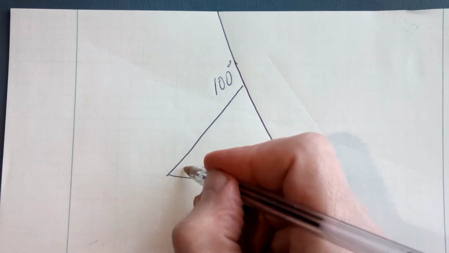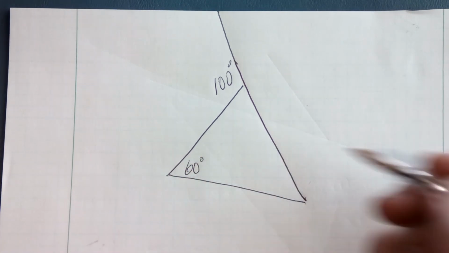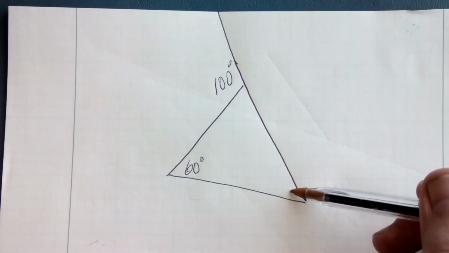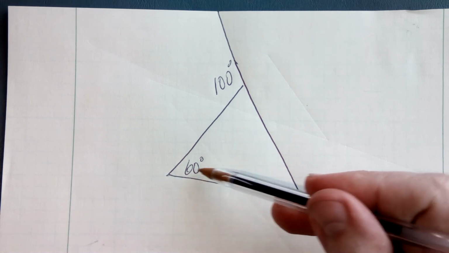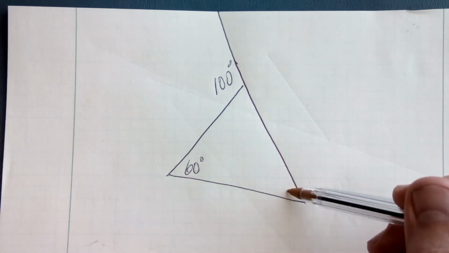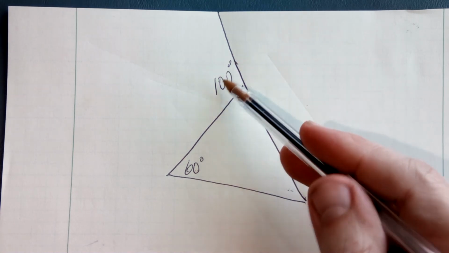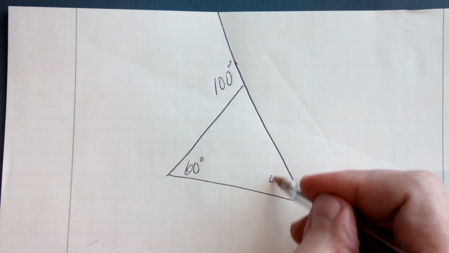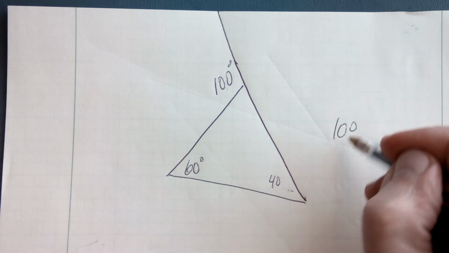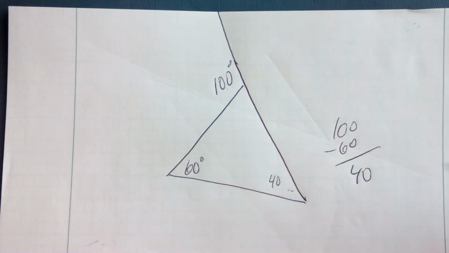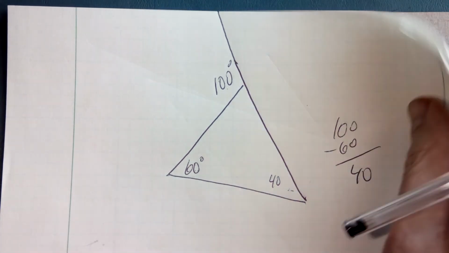They might say this one here is 60 degrees, and they'll ask you, what's this angle measure? Well, we can find that quite simply because this plus this must add up to 100, this exterior angle. That means this would have to be 40, because what's 100 minus 60? Well, it's 40. Right?